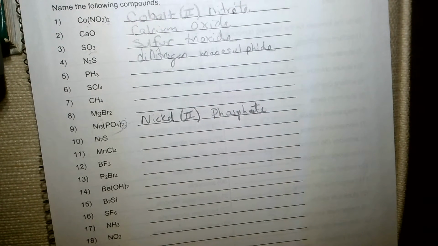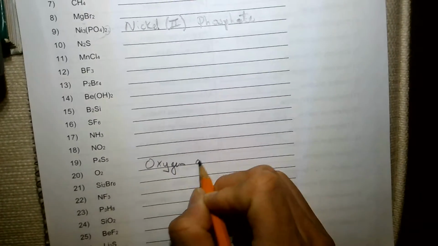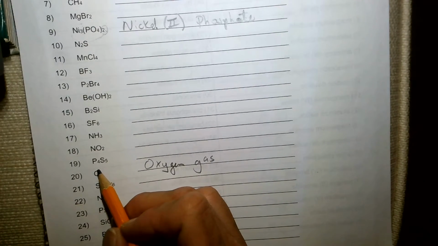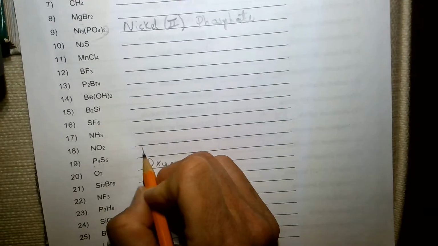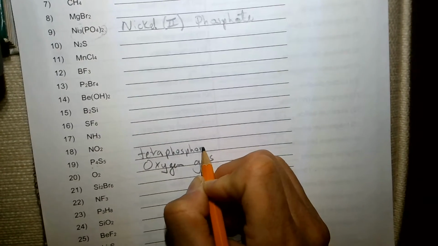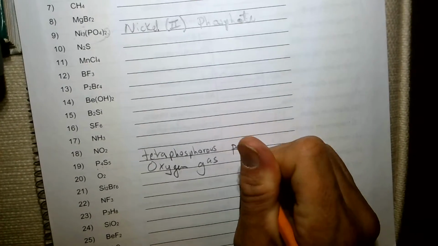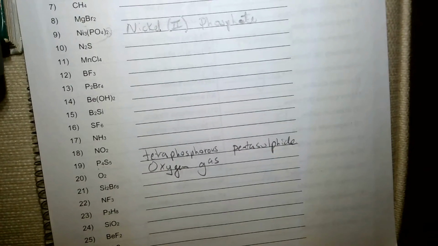I'm just looking for another maybe molecular one that we could do. Okay, so ones like this, remember, this is oxygen gas. Okay, here, this is a good one. So phosphorus and sulfur, okay? So the 4, tetra phosphorus, I always get that spelled wrong, and then penta sulfide. I'm going to go ph because I prefer the ph actually.